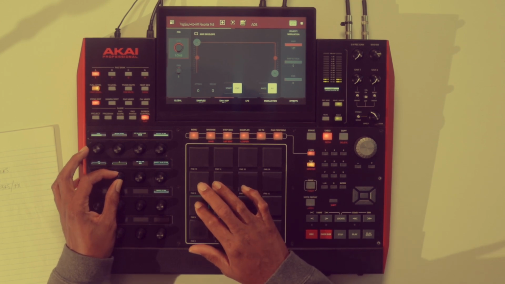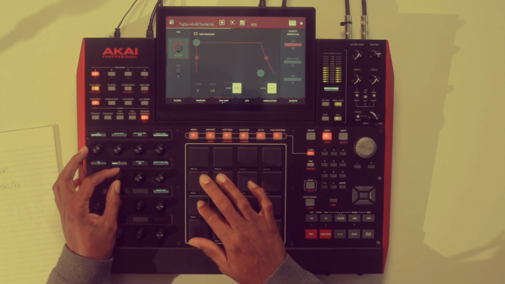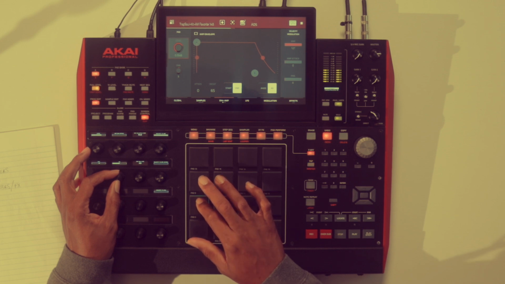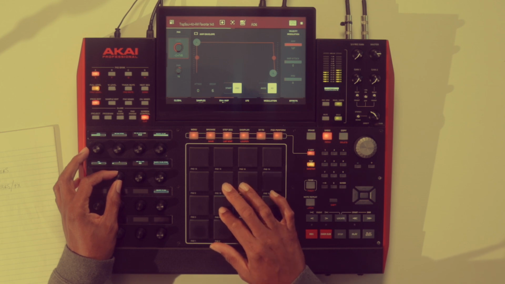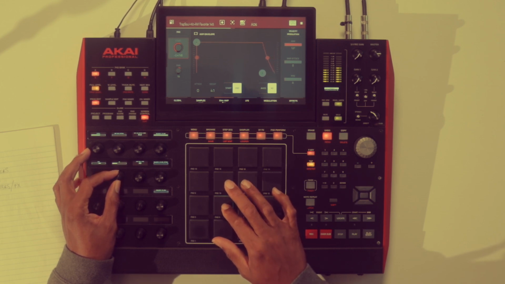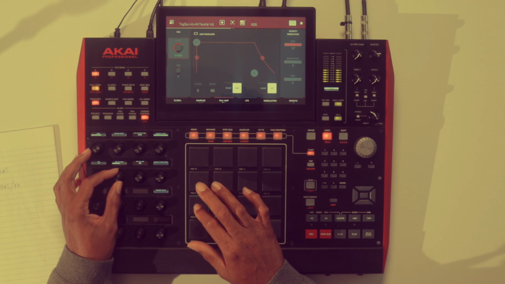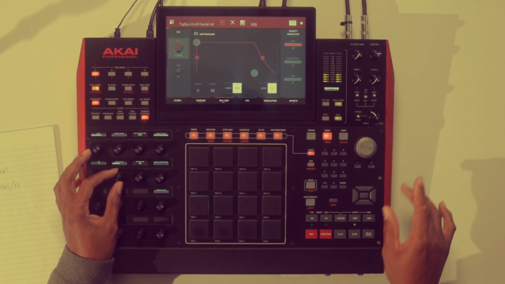It's a little too harsh for me, that hat, so I'm going to take off some of the decay. There you go. This one, make it a little more snappy. Let's listen to it.